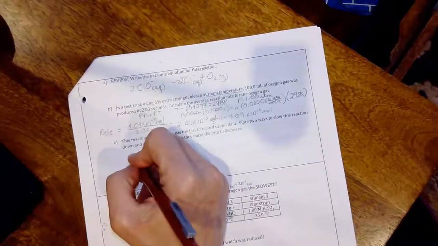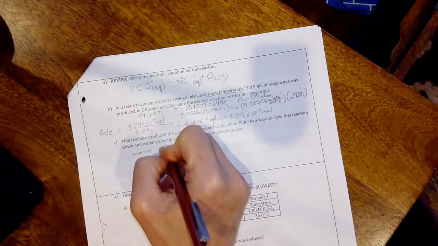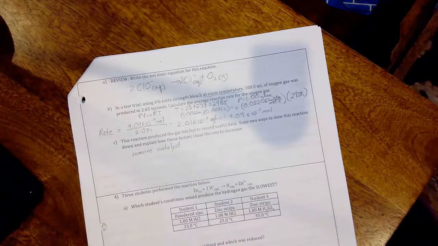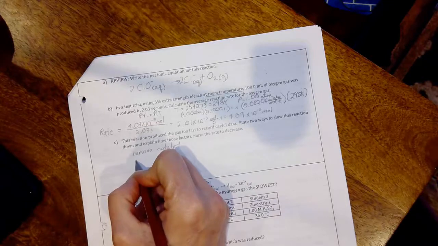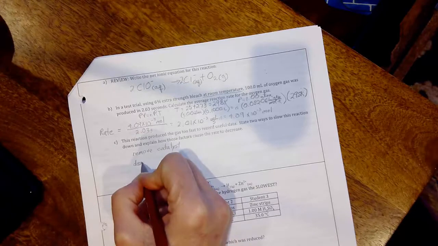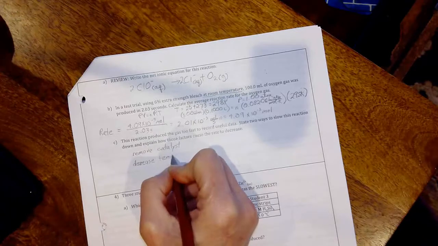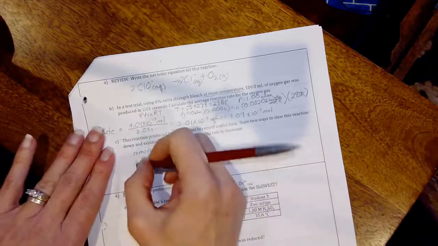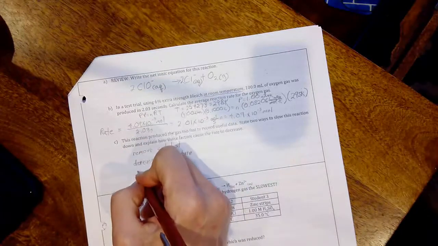We could also perform the reaction at a colder temperature, so we could decrease the temperature. That would slow down our reaction, because it would mean that fewer of our collisions would have sufficient activation energy. We could decrease the concentration of bleach. So all of those would be options for decreasing the speed.